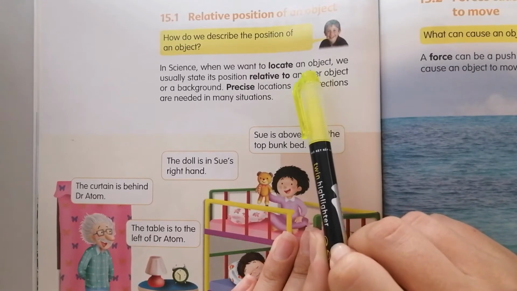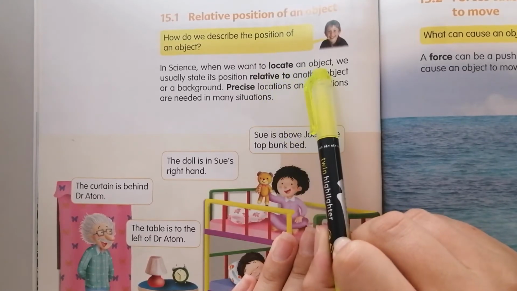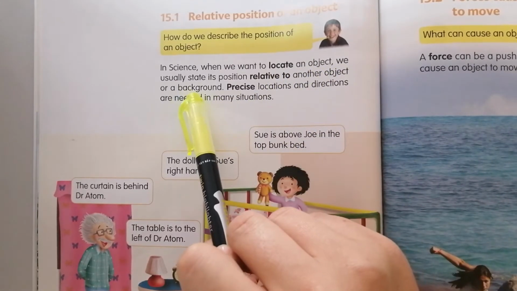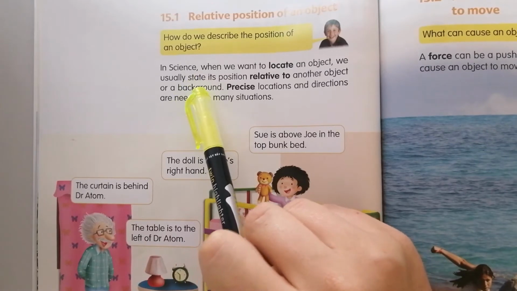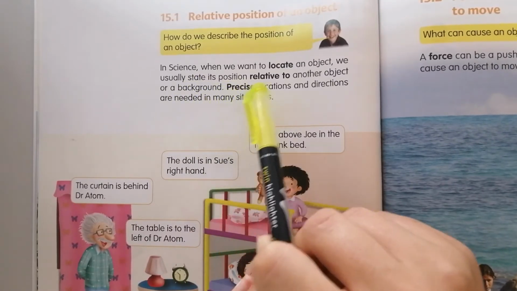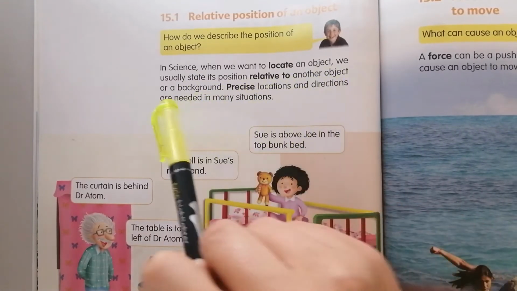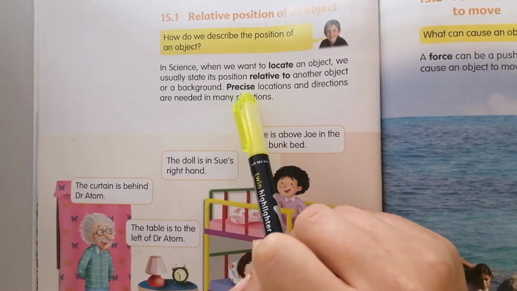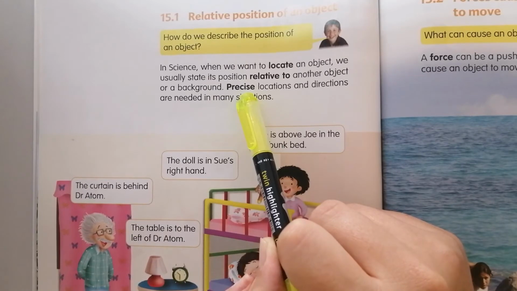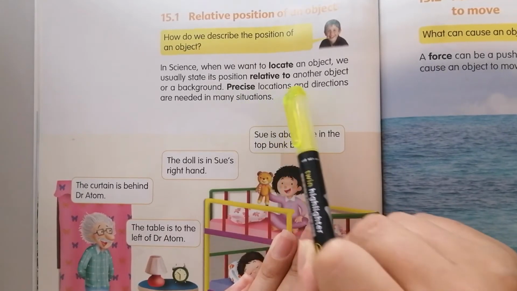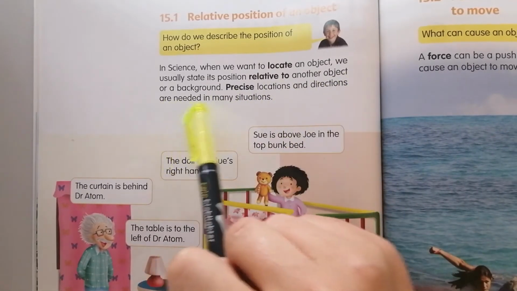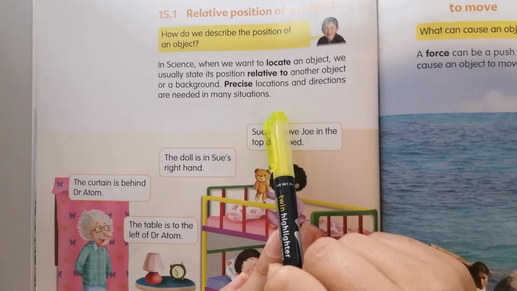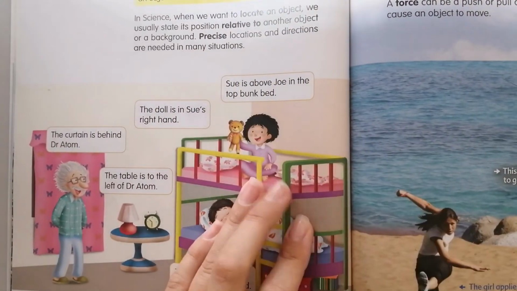When we want to locate an object, we usually state or tell its position relative to another object or a background. Precise, meaning accurate or clear locations and directions are needed in many situations. Let's look at some examples.